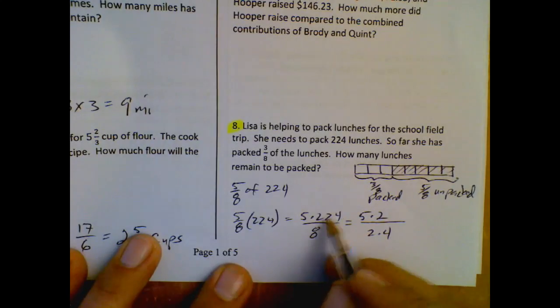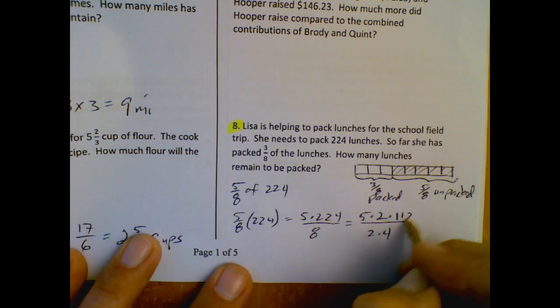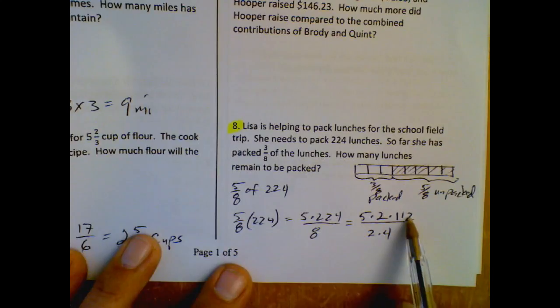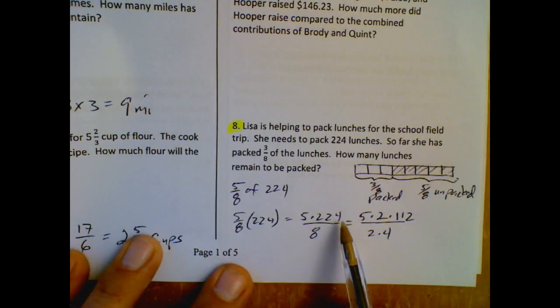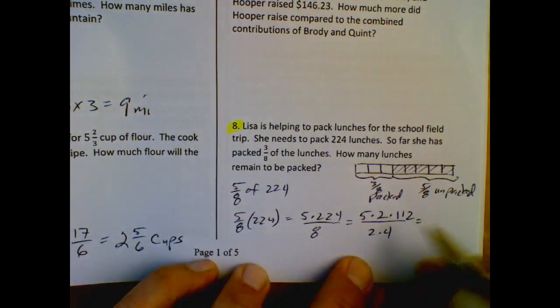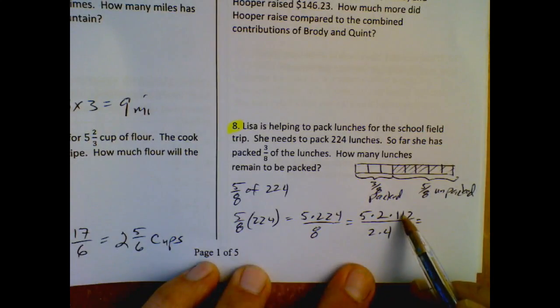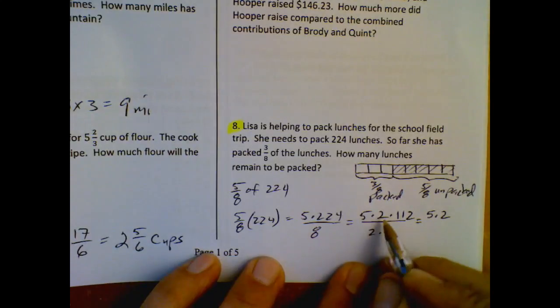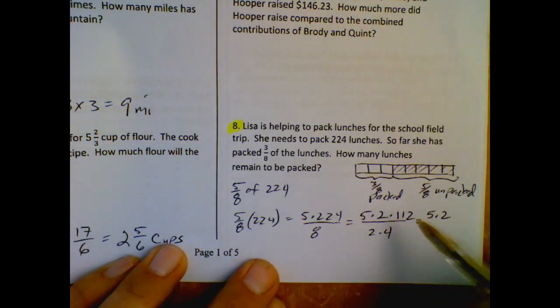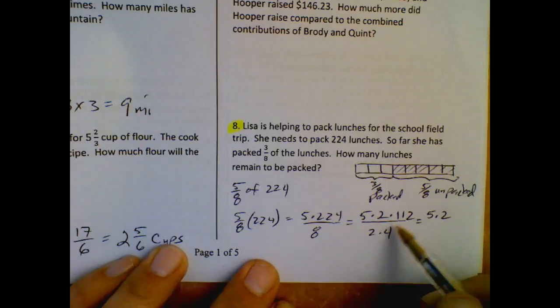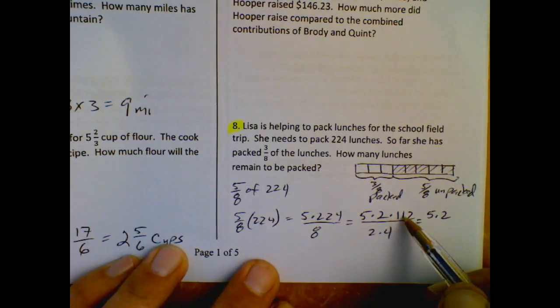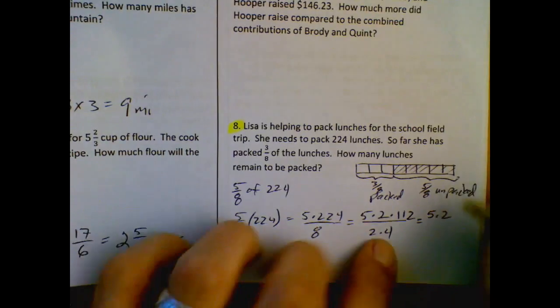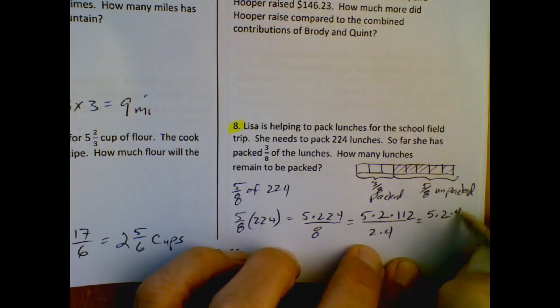2. What's half of 224? Well, 112, right? If I double 112, I get 224. And I see that I can also break 112 apart. 5 times 2, that's those two. Now 112: 100 divided by 4 is 25, and 12 divided by 4 is 3. So this 112 is also the same thing as 4 times 28.